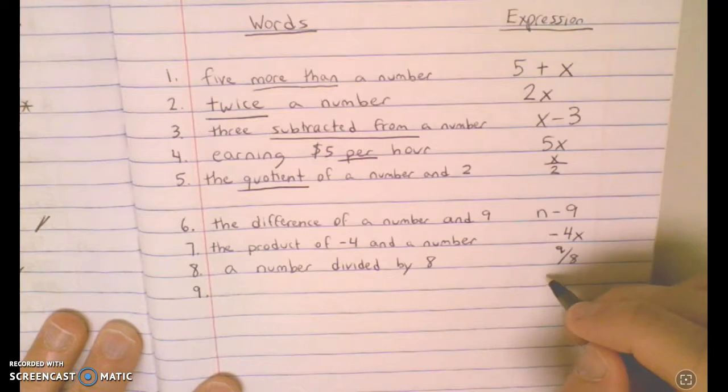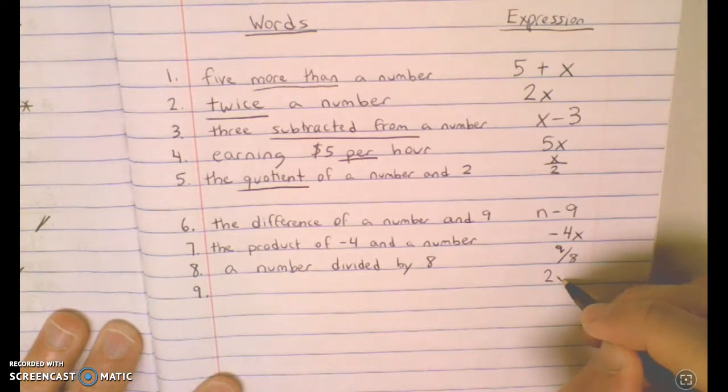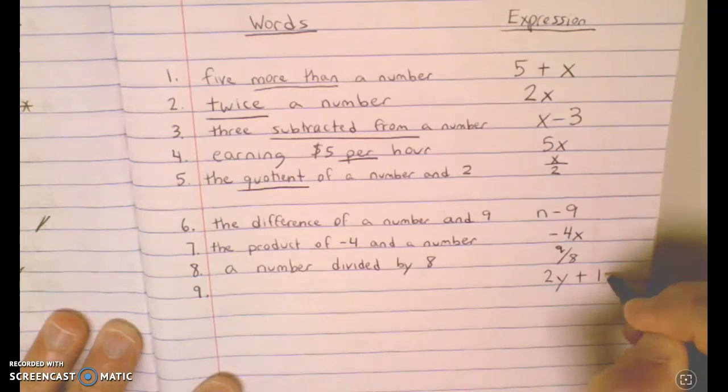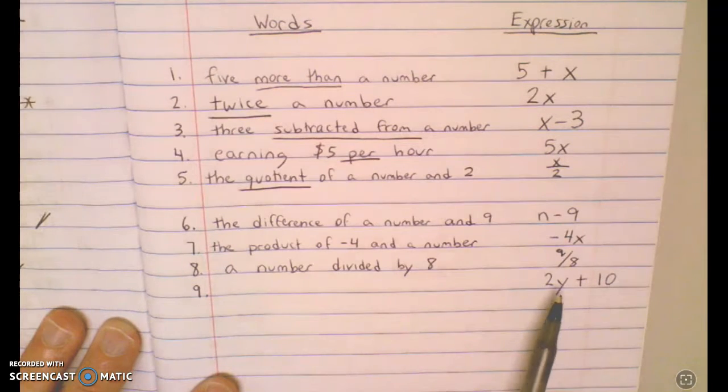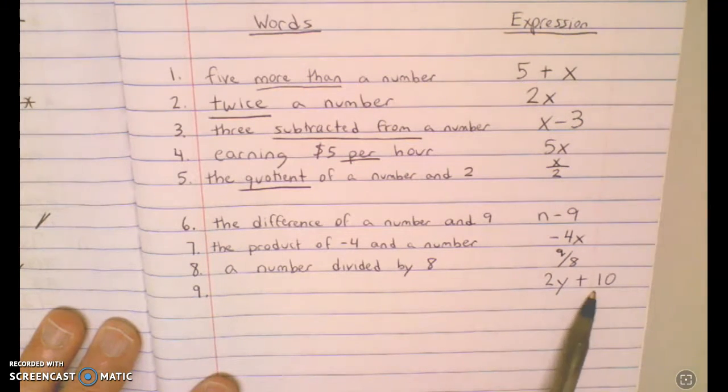Let's look at a little bit harder of a problem. Let's say I gave you 2 operations. So I said 2y plus 10. So here we have multiplication and addition. So I have to represent the 2 operations that are going on in this problem. So I'm going to look at my addition and my multiplication.